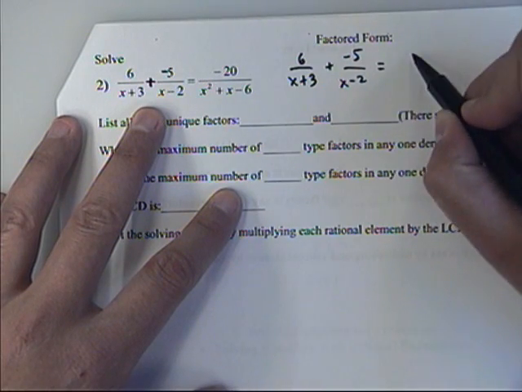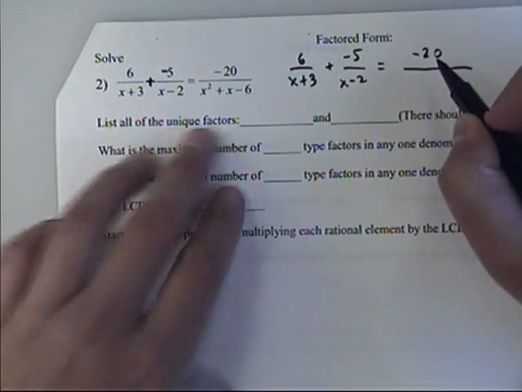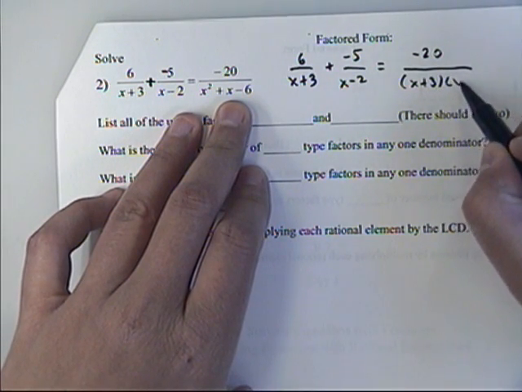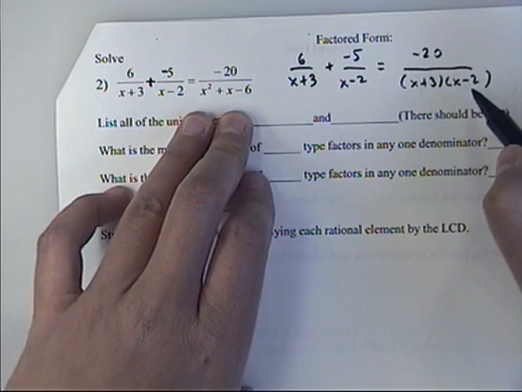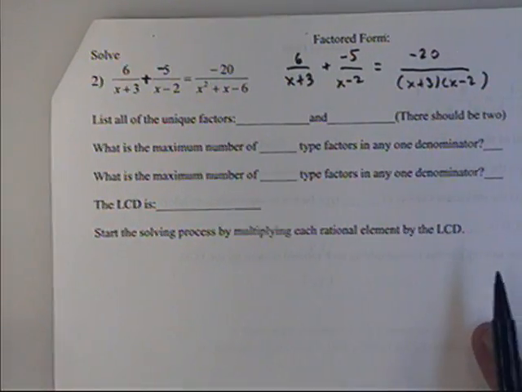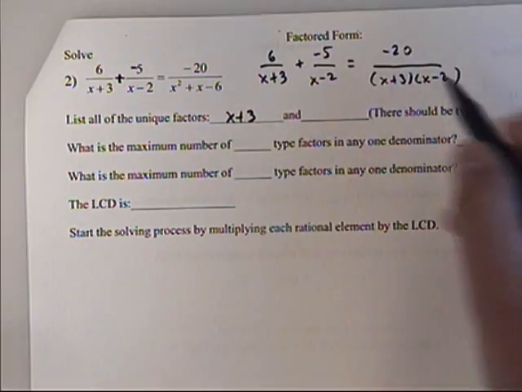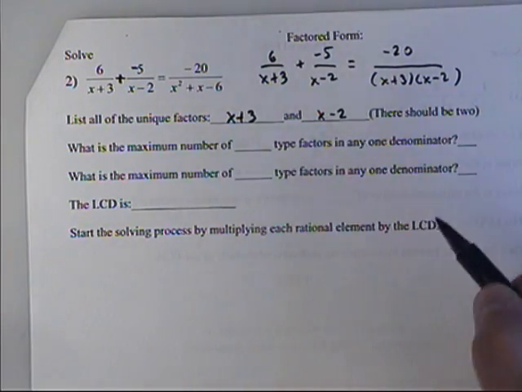Always a good idea to deal with those negatives first. I'm going to factor this into x plus 3 and x minus 2. Okay, what types of factors do I have? I have an x plus 3 type of factor and an x minus 2 type of factor.